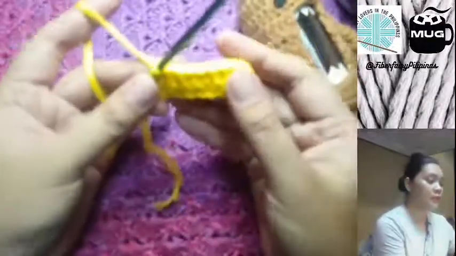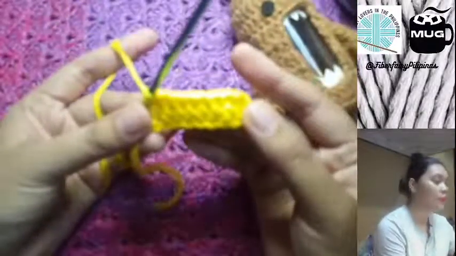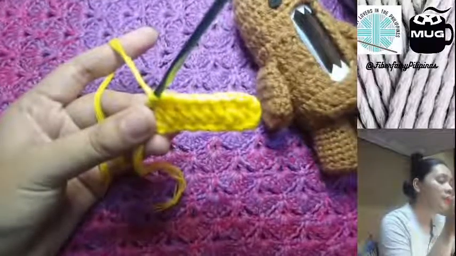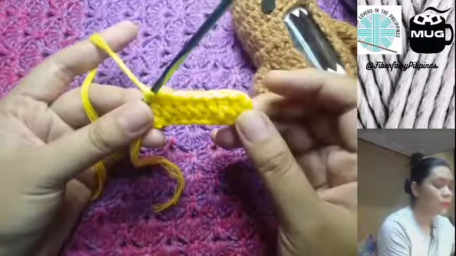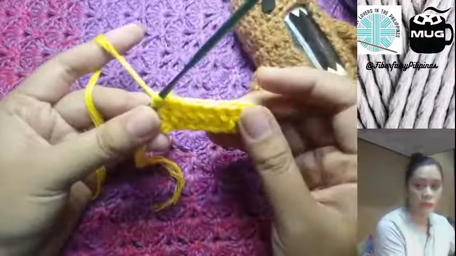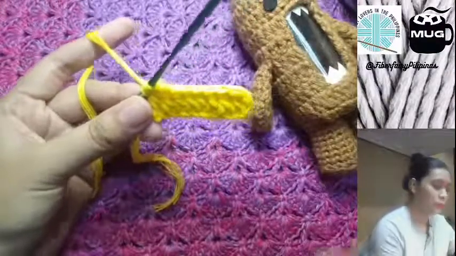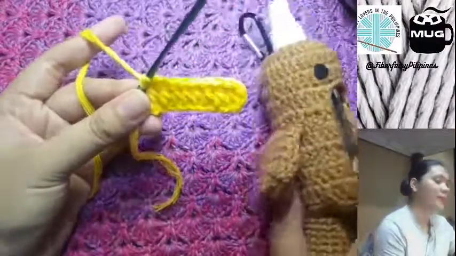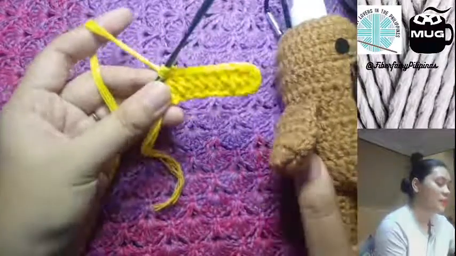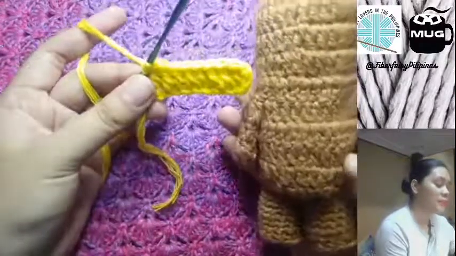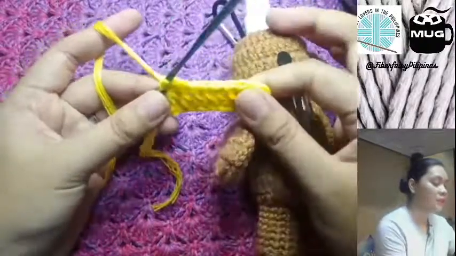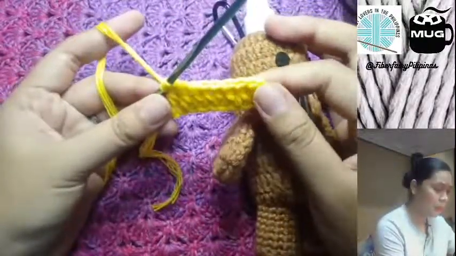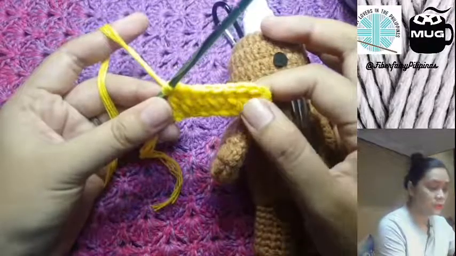So as you can see right here, just focus there. As you can see right here, nakagawa na ako ng one row. So, I'm gonna show you what I usually do. So, going back to the pattern, usually, kung wala naman sa inyo, i-judge nyo siya from afar and from a picture. Tingnan nyo lang kung halimbawa na you think it's sufficient.